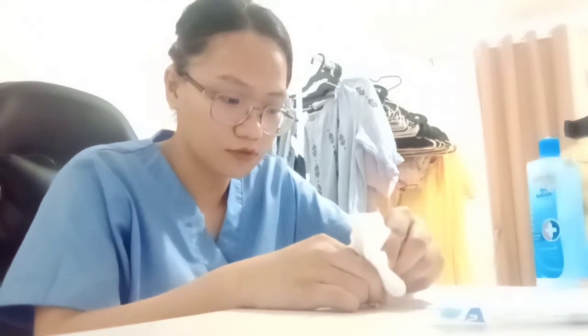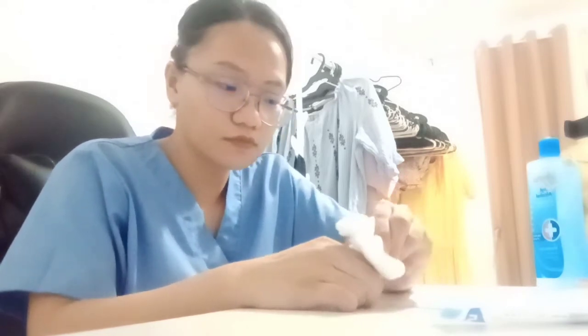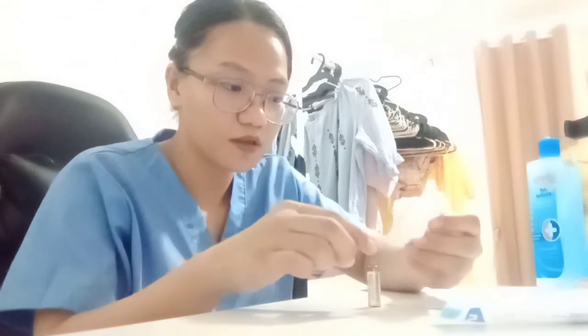Next is to use a sterile gauze or ampule opener. Since we have sterile gauze between your thumb and the neck of the ampule, break the ampule by bending it towards you. Next, dispose of the broken glass or the top of the ampule in the required container.